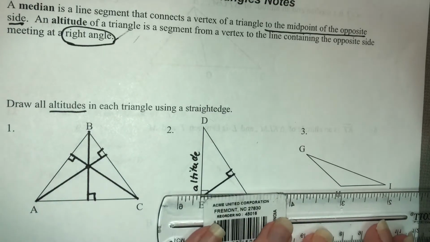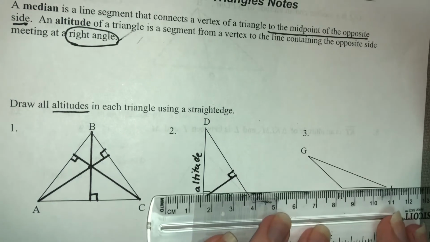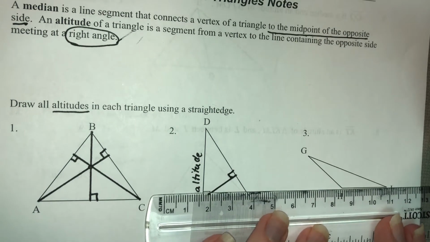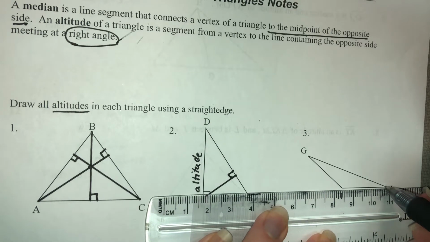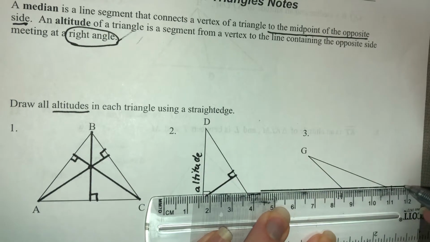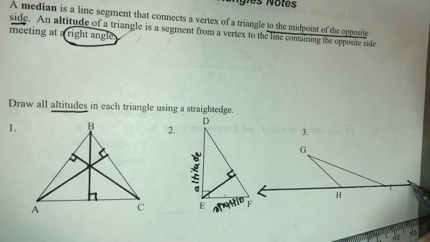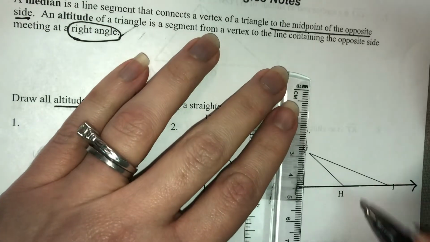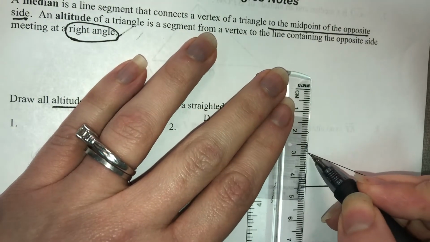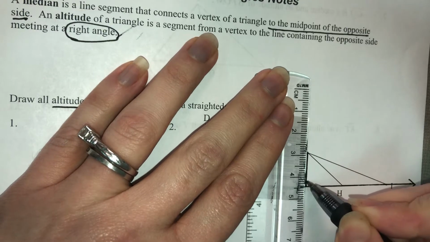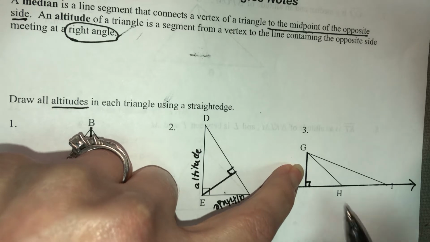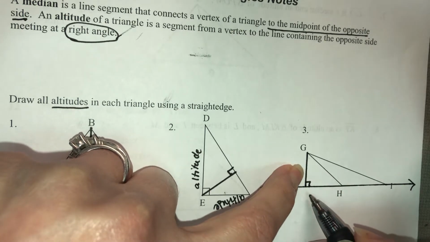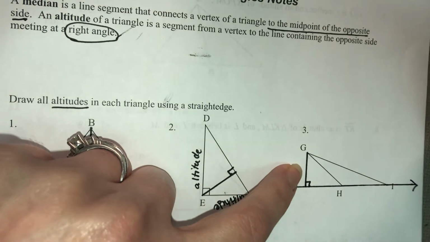So if I were to take this side HI of my triangle and extend it longer, so that it's not just a line segment, it's a line that goes on forever. Now I can come straight down from point G to this line and make a 90-degree angle, and this is my first altitude of the triangle. So on an obtuse triangle, it's quite common to see the altitude be outside of the triangle.